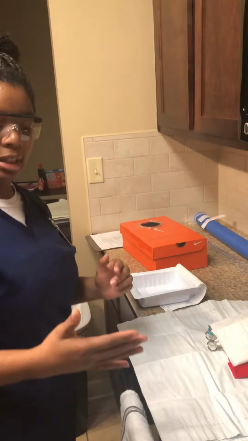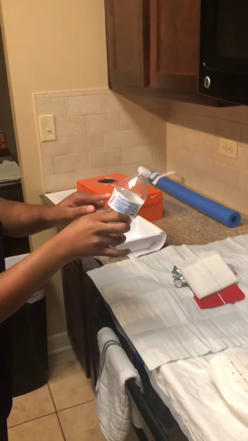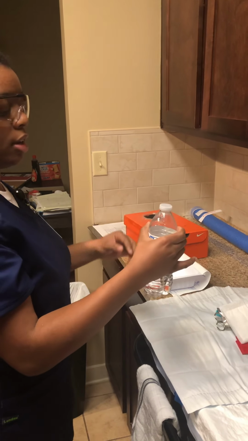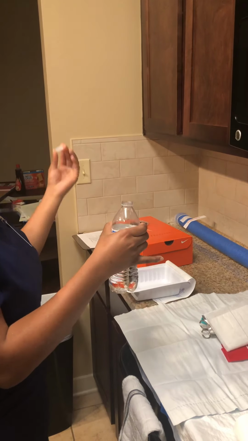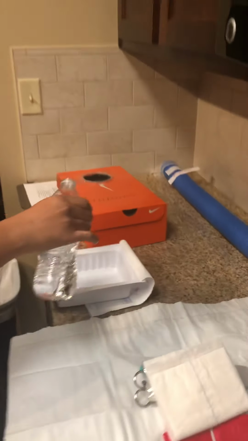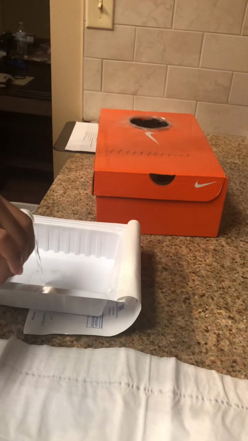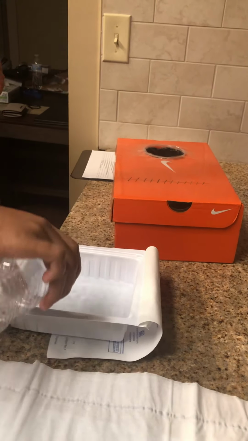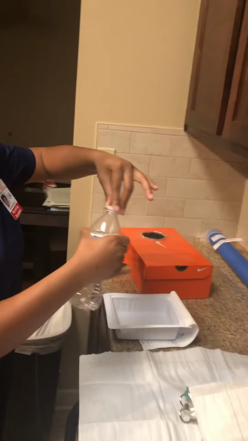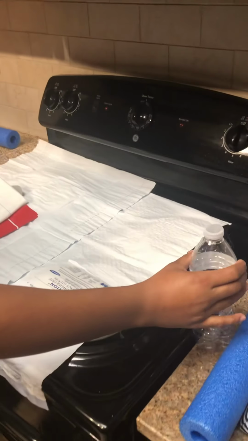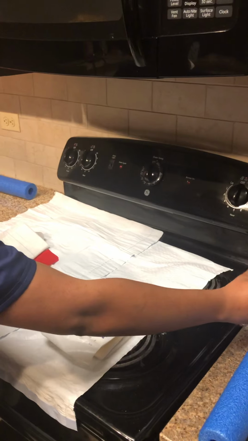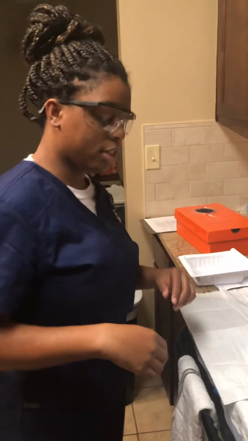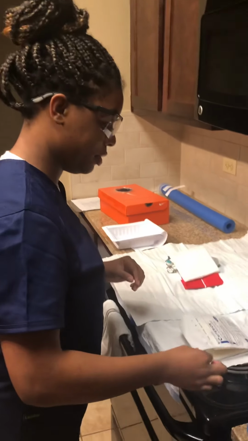I will now get my saline and check the expiration date. I will palm the label in my hand and open it with the top facing upward. I will now pour the saline into my container without splashing, and then recap my saline and set it aside. After this, I will put on my sterile gloves.